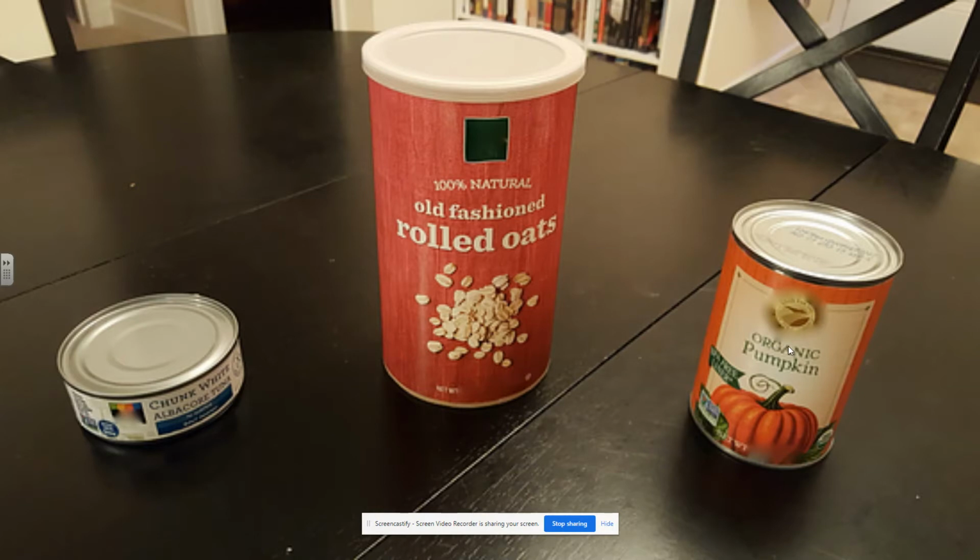When we talk about these cans and these cylinders, we're talking about the smallest can, or excuse me, this pumpkin can holds 15 fluid ounces of rice. So 15 fluid ounces, and how would that compare to the other cylinders? Approximately how much do you think needs to go into the rolled oats versus the tuna?